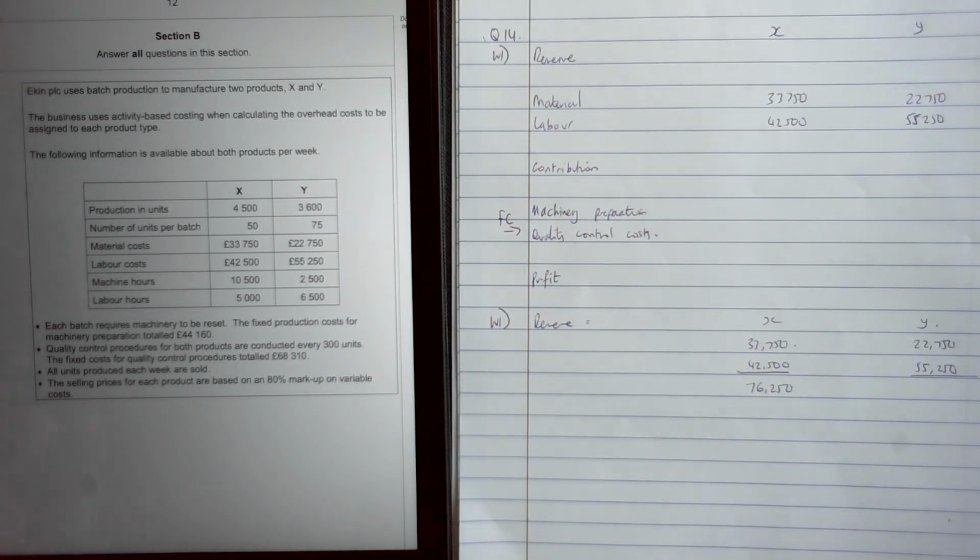Okay, so the first thing that we're going to do is we'll have a quick look at this data here, activity-based costing, 2 products. We know how many units we're producing. We know the number of units per batch, so they're made in batch production. We've got the material and labour costs. We've also got the machine hours and the labour hours.